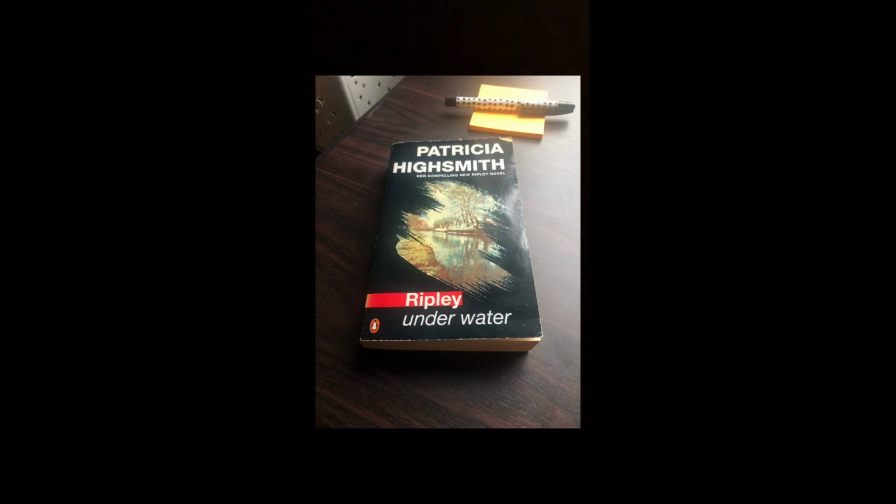Born in 1921 in Texas, she wrote psychological thrillers, often about disturbed or existentially troubled young men. The Talented Mr. Ripley was one such book in this line, about a young man in New York, Tom Ripley, who, as the story opens, is approached in a bar by the father of Dickie Greenleaf, a prodigal son and playboy living an idle life in Italy.